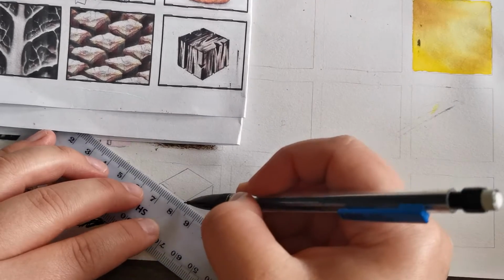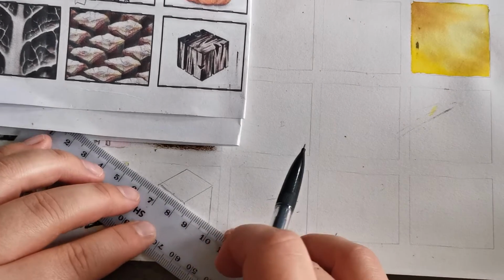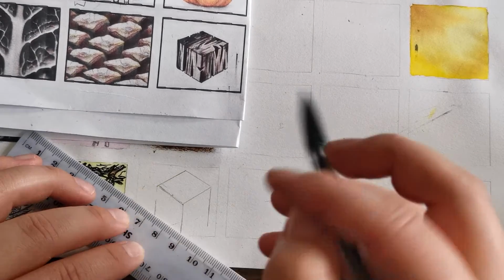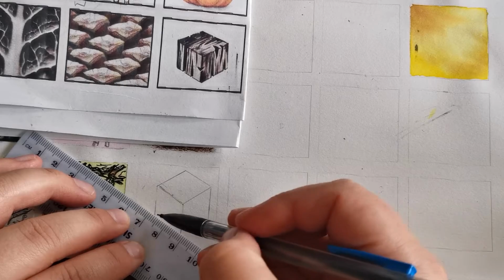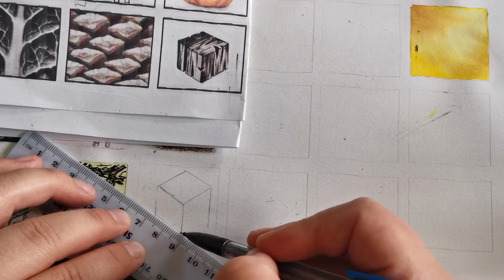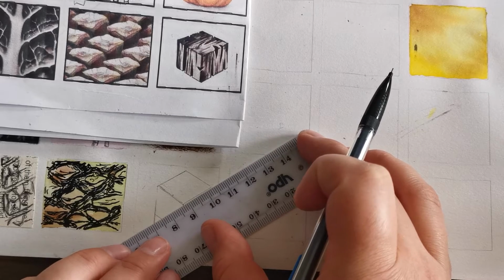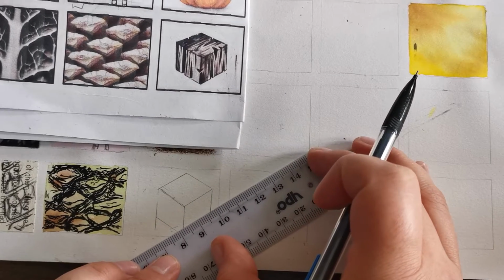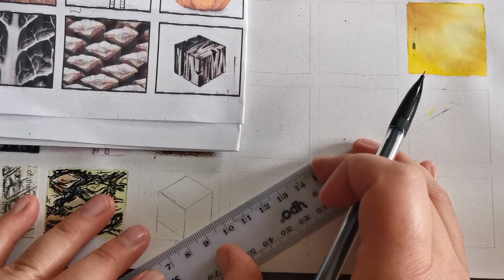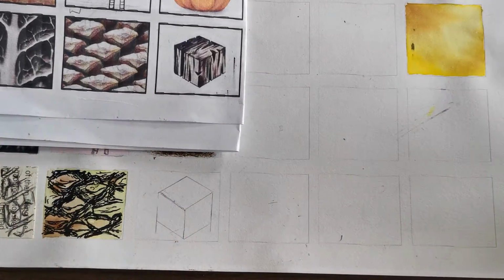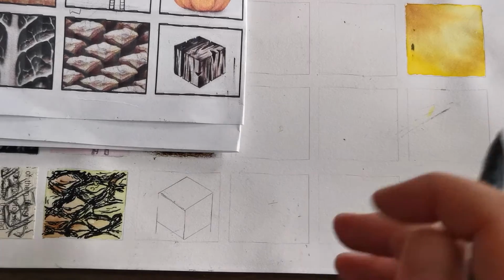Now I'm going to go back up to the top face here, and I'm going to pull my ruler down until I'm happy that this looks like a square. There we go. And I'm going to do exactly the same on this side. Pull it down until I'm happy that it looks like a square. And there we go, I've got a cube shape.